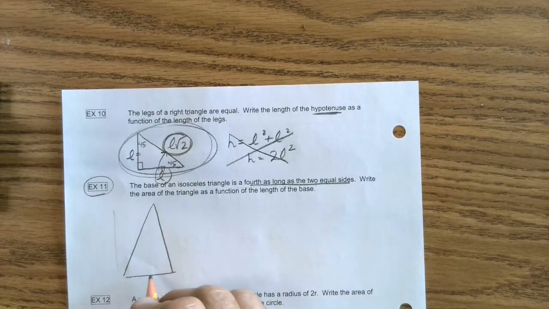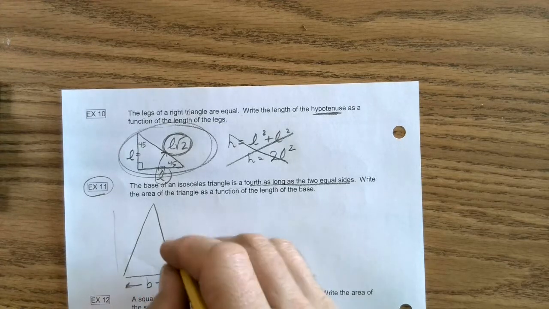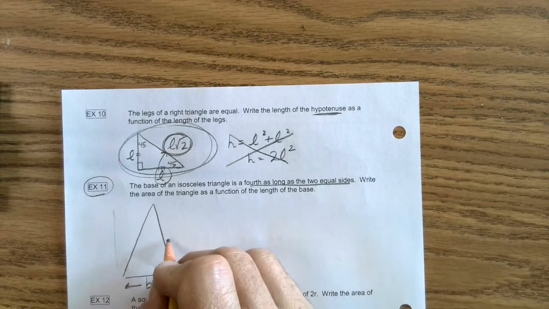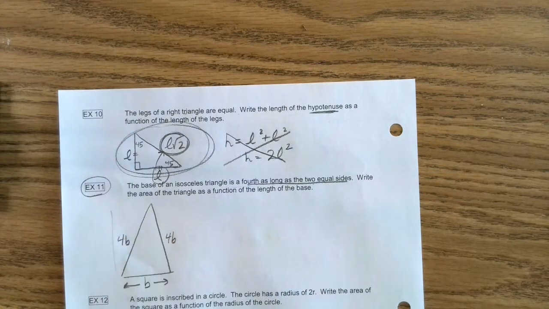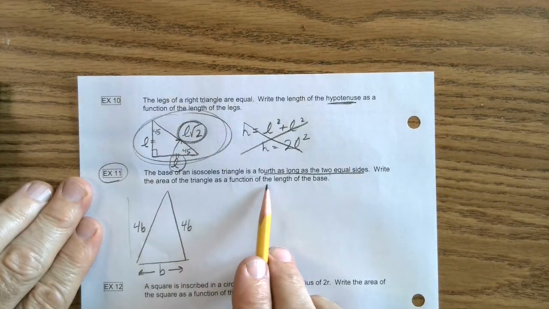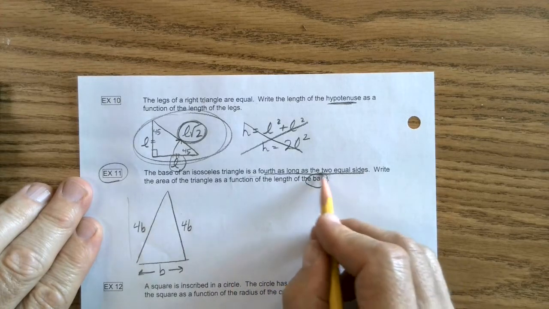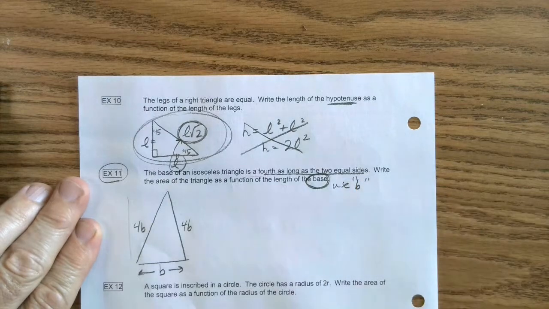Different way of thinking of it. If I let this be a B, that means this is 4 times as long. Okay? And now it says write the area of the triangle as a function of the length of the base.